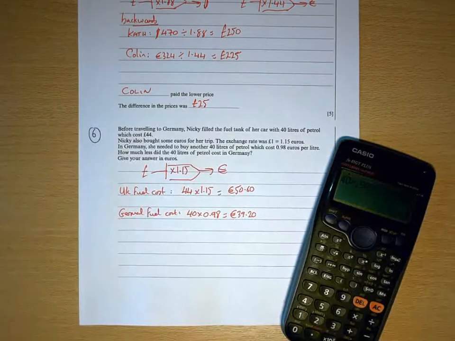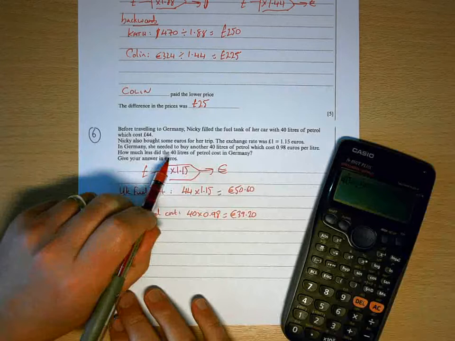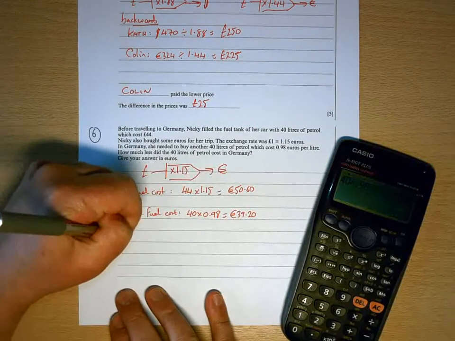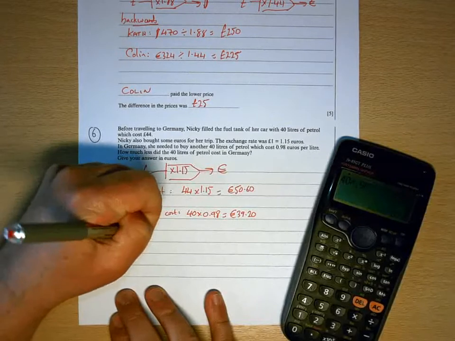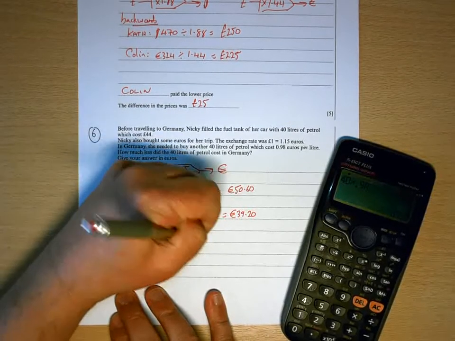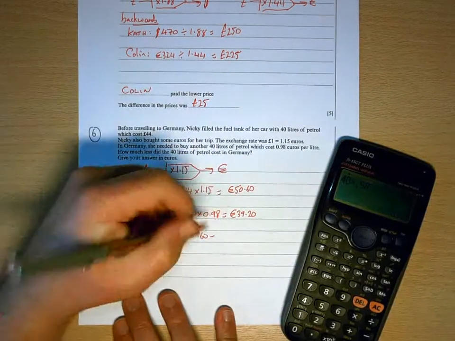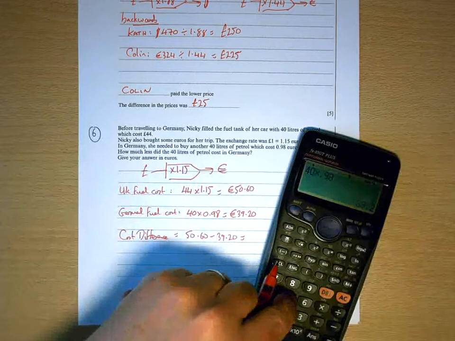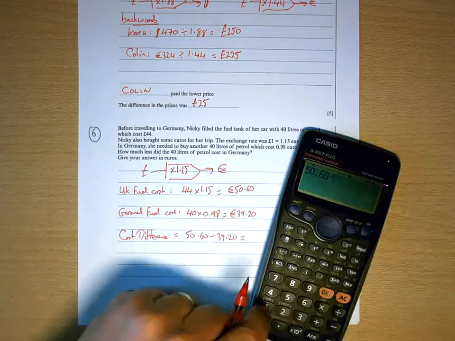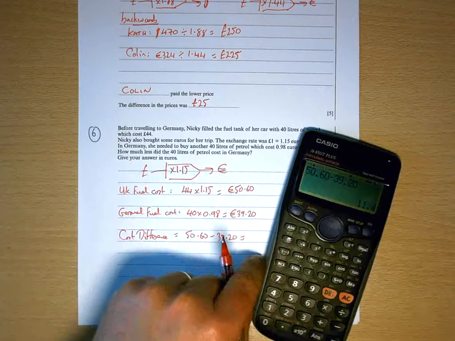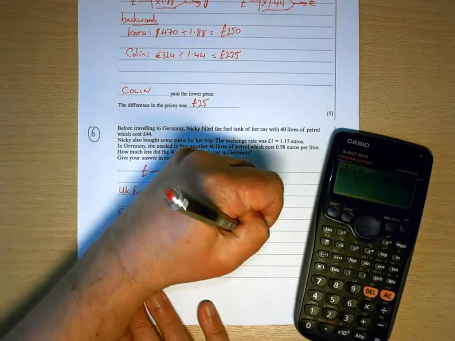And then the last thing we need to do is to find out how much less the 40 litres of petrol cost in Germany. So cost difference will be €50.60 less the €39.20. So €11.40 less in Germany.